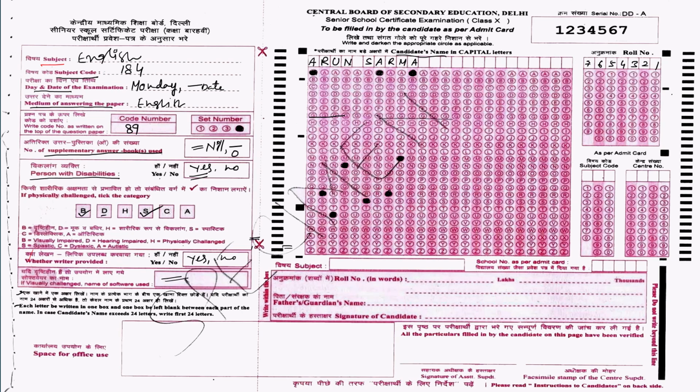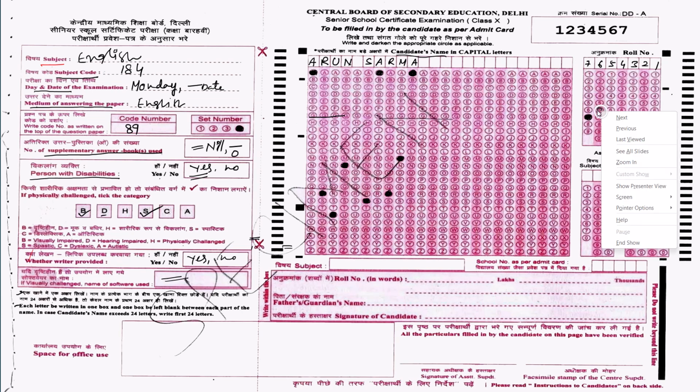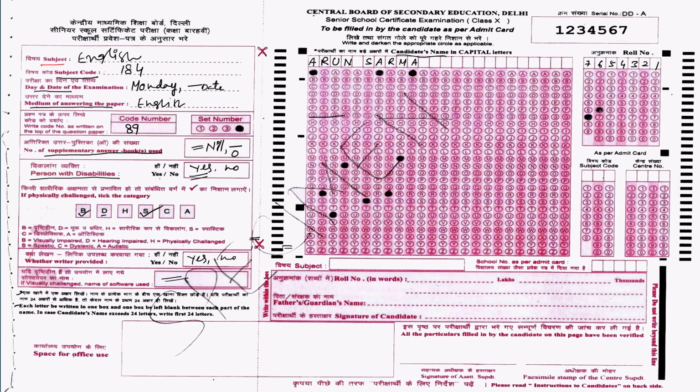So the first digit is 7. So you have to darken the 7 here. You have to darken the circles properly. The second digit is 6. So you have to darken the 6 here. Then the third digit is 5. Darken the 5. The fourth digit is 4. Then darken the 4. Then 3.